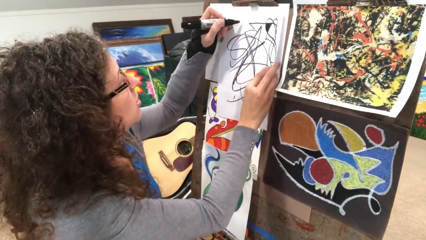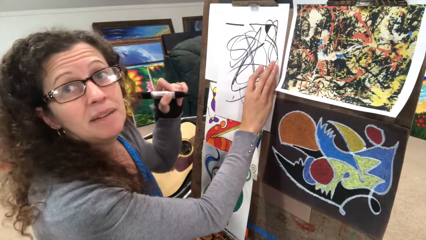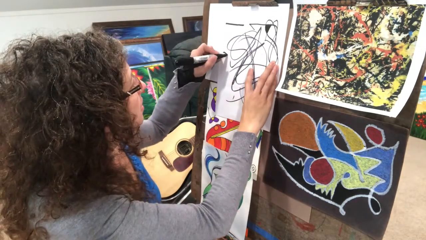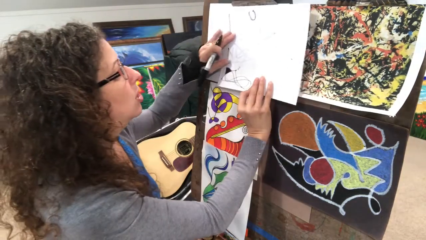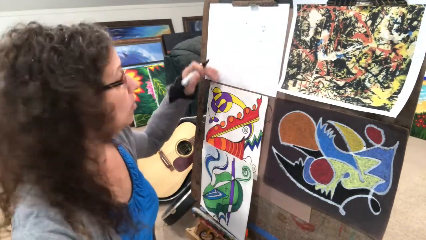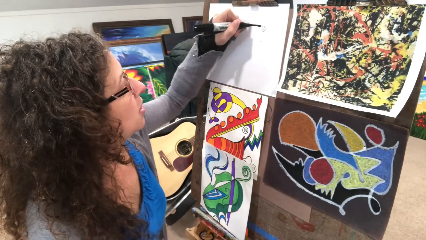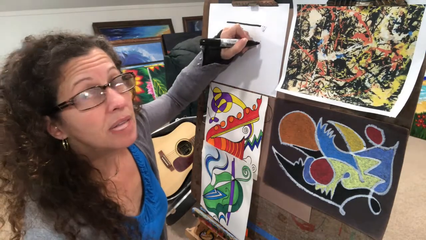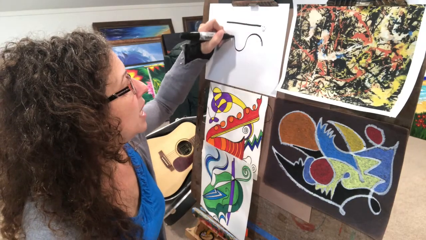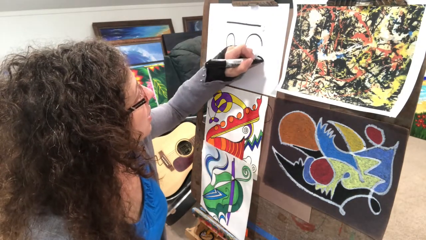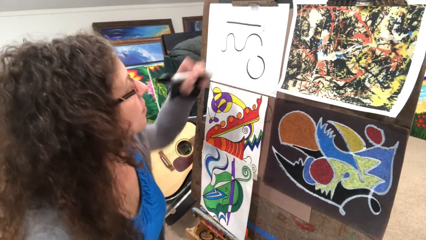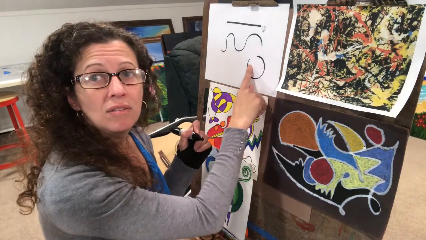This right here, boys and girls, is a line. This is still a line. Let me show you a little larger here. Okay, let's start here. Here's a line. That's a straight line. Here's a curved line. Here is a curved line. It is still a line, right?